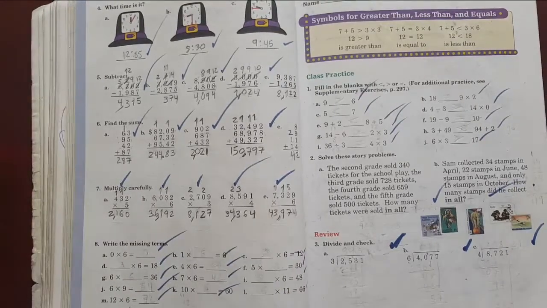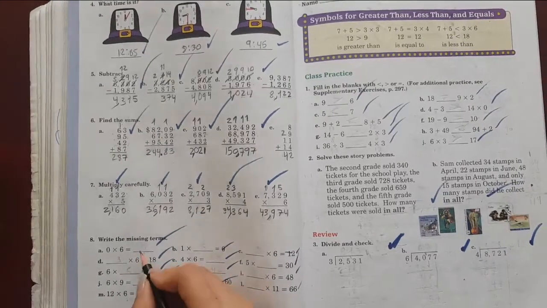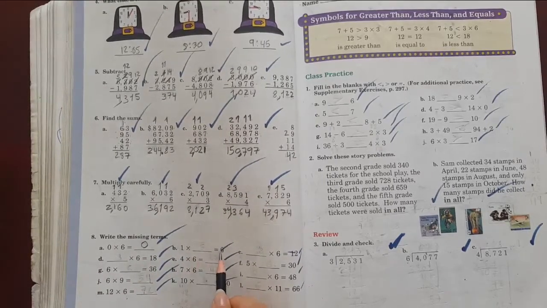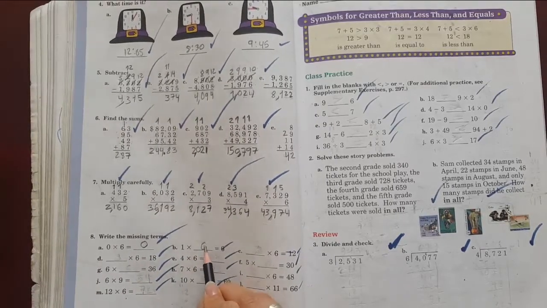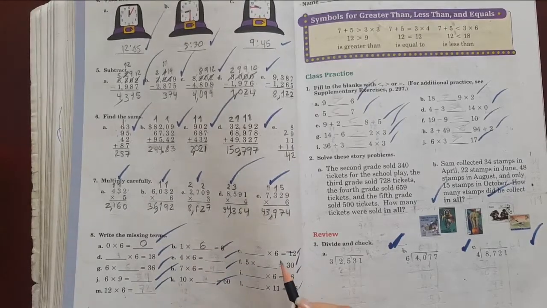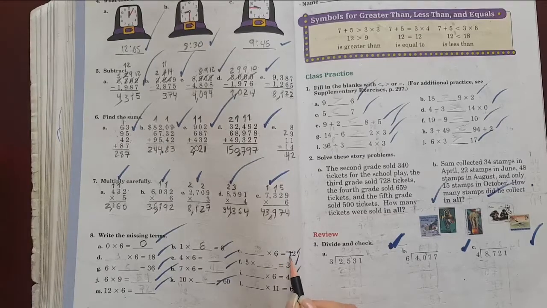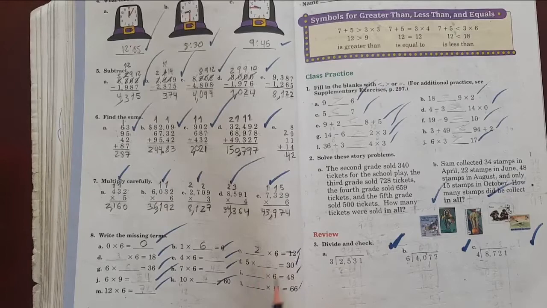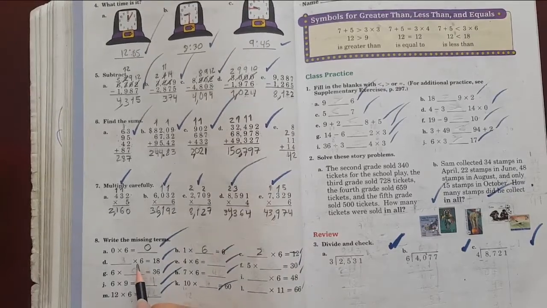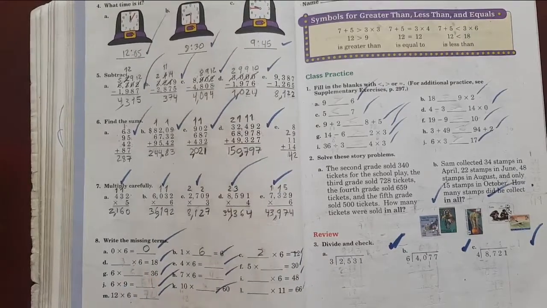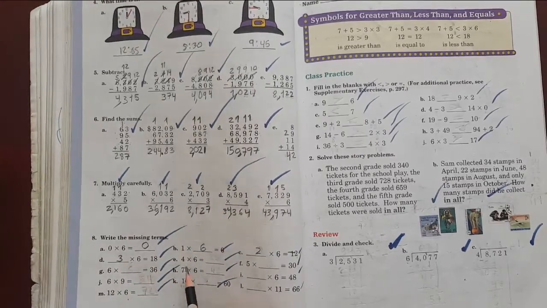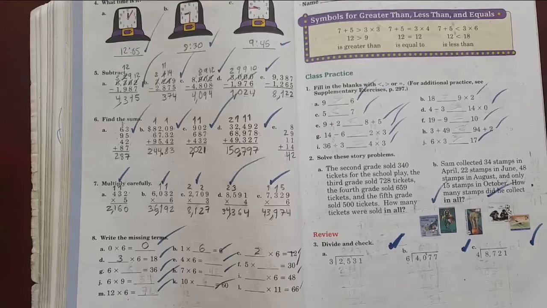So now 0 multiplied by 6, 0. Letter B. 1 multiplied by gives me 6. 6. Easy job. Give me a number that multiplied by 6 gives me 12. Which is the number here? 2. 6 multiplied by 2, 12. Here, 6 multiplied by gives me 18. Which is the missing number? 3. Good job.